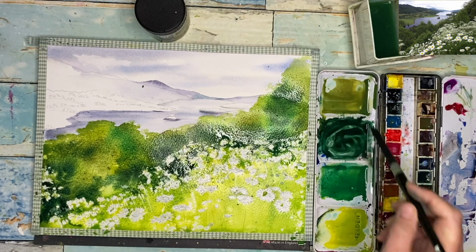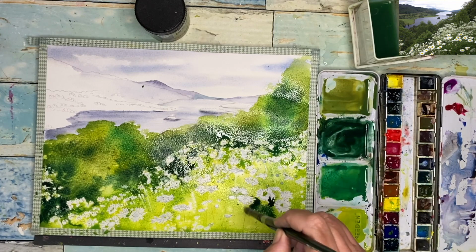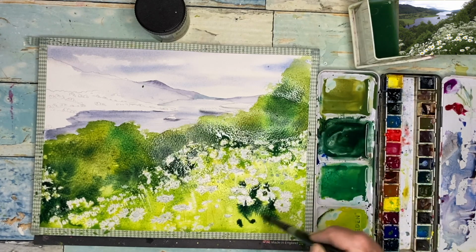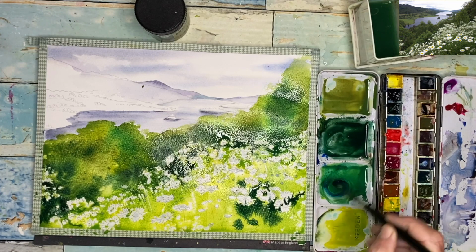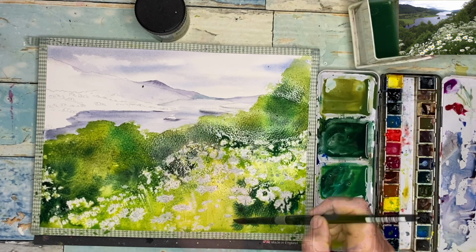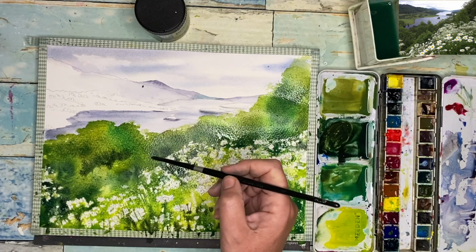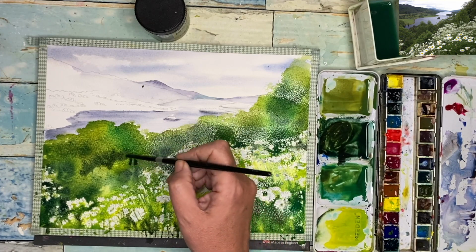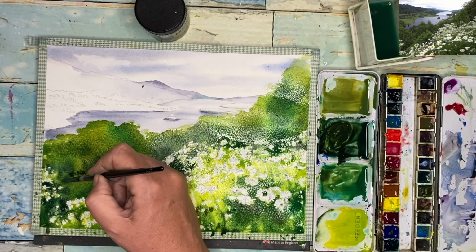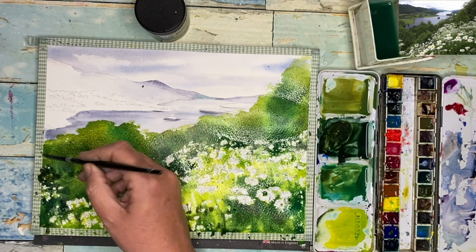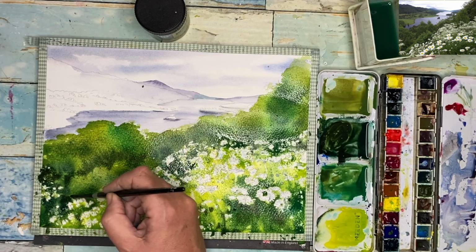As you can see, I'm putting contrasting tonal values in around the foreground here, because once I take the masking fluid off, I'm going to have white daisies and a really dark background around them, and it really pulls them forward and creates depth. So I'm just dropping in this luscious dark green, wet into wet.